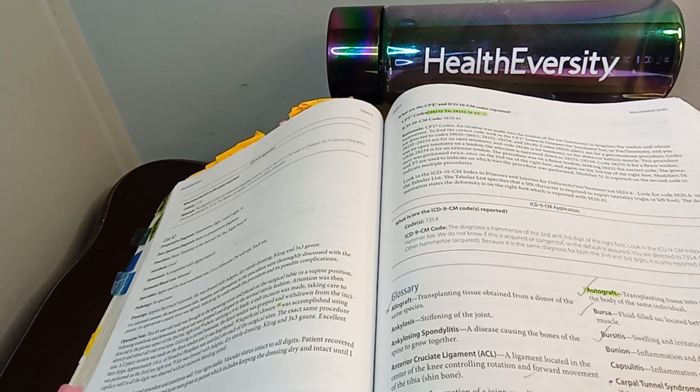Now, when you're looking for keywords in a scenario, it's good to have knowledge of what procedures look like, what diagnoses look like, and other terms such as medical terminology and anatomy, which is your body parts, and certain other terminology they use in the scenario which will help you. Okay, so right now we're going to jump into it.